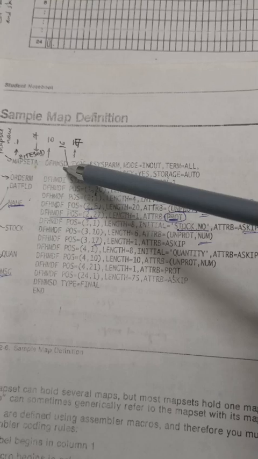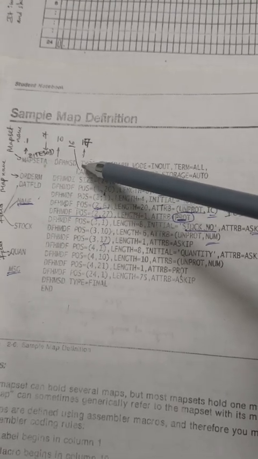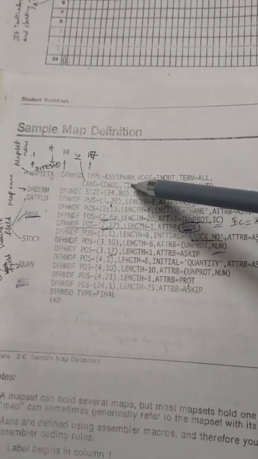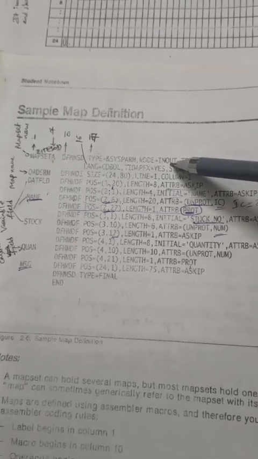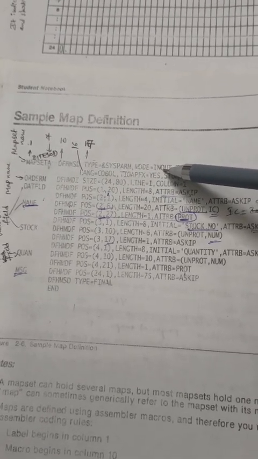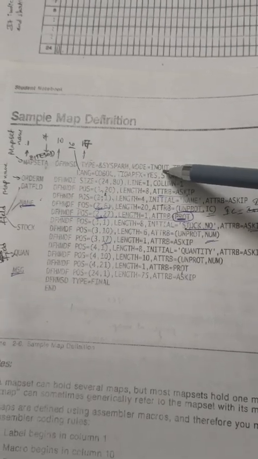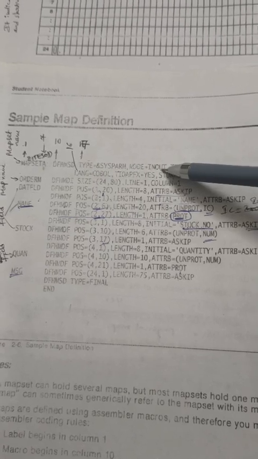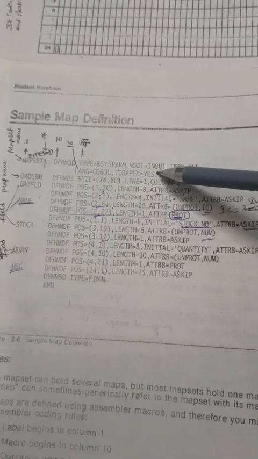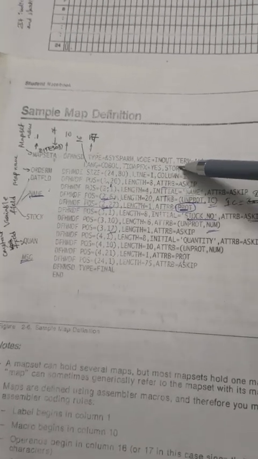DFHMSD starts a map set definition, and TYPE is equal to SYSPARM, so we are able to pass it through a system parameter, like through a PARM parameter. MODE is equal to INOUT, which means we are using the same map set for input and output fields. I am going to send not only the text field, I am also going to receive the value whatever they enter as data from the maps. That's why I mentioned INOUT.